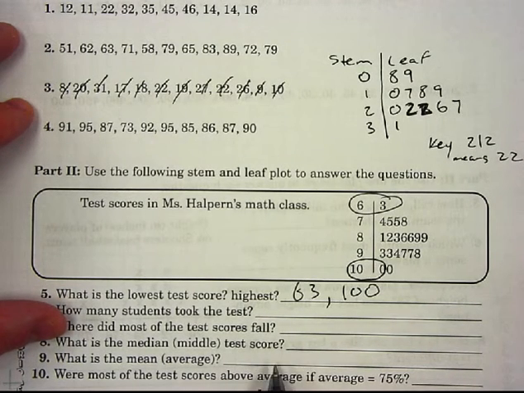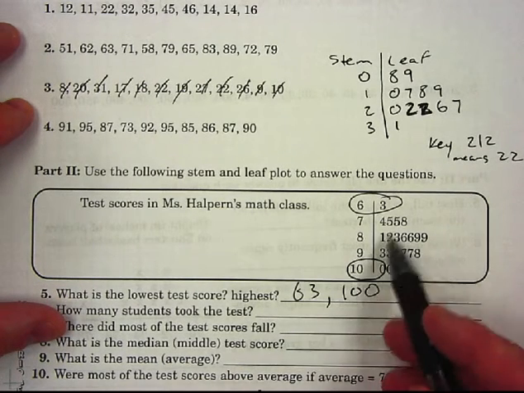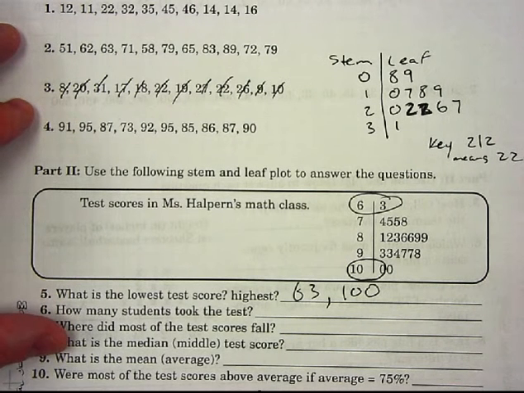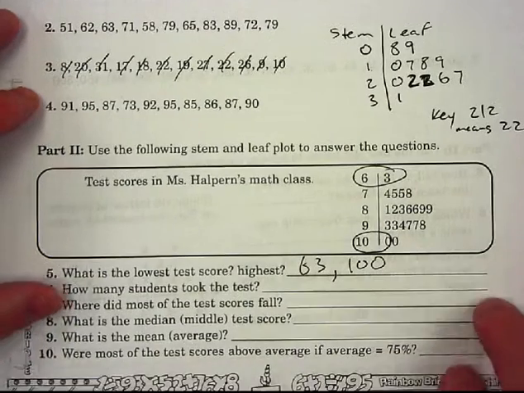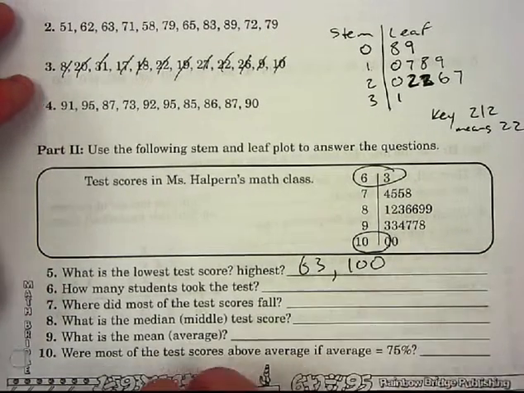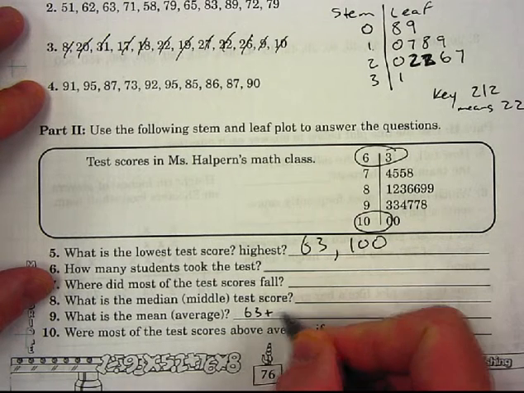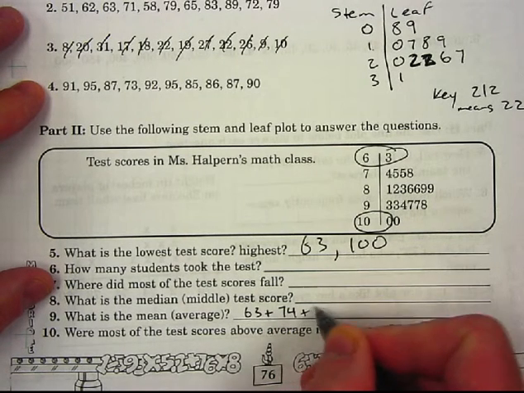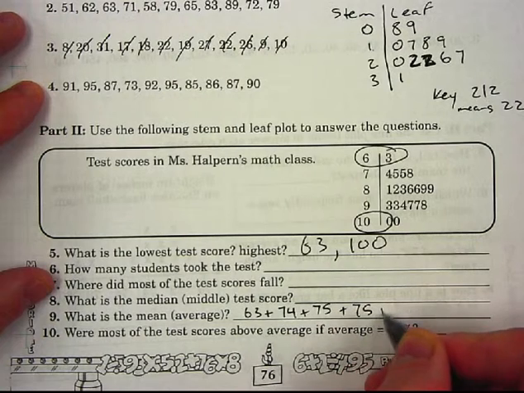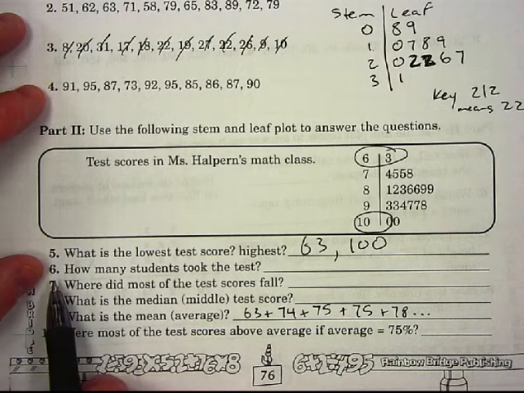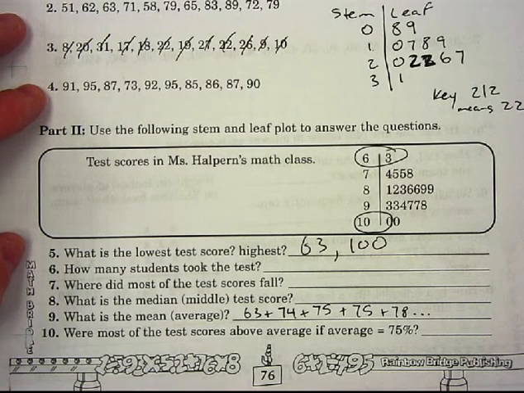The median or middle test score you would find by counting up how many test scores there are and finding the middle number. And then the mean, that's what I wanted to get to, is to talk about the mean. To find the mean, to average the scores, you would add up all the scores and divide by the number of scores. So you'd literally, and it's fine to do this on a calculator if you want, 63 plus 74 plus 75 plus 75 plus 78. You would just keep adding up all the scores, and then you would divide by the number of scores, and you counted the number of scores in problem number 6. So add up all the test scores and divide by the number of scores, and that will give you the mean or the average test score.